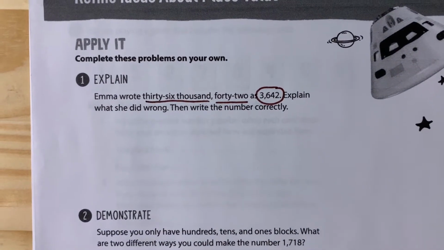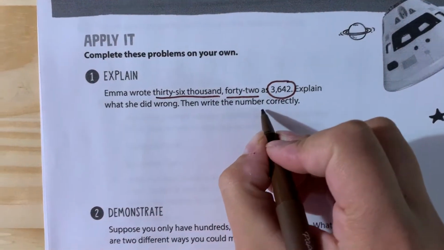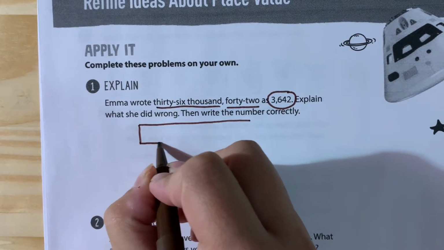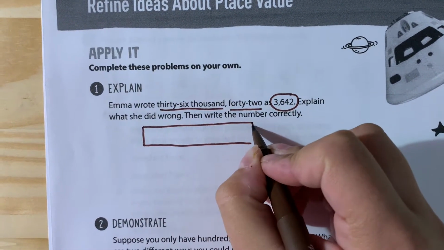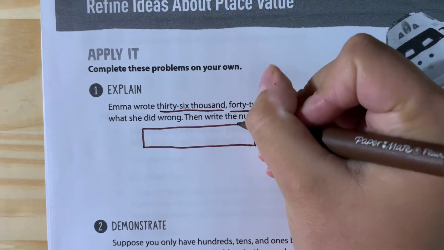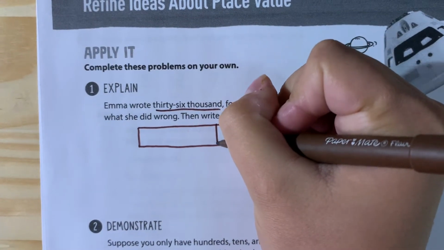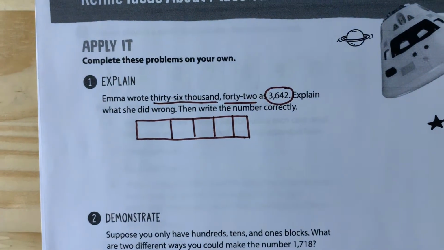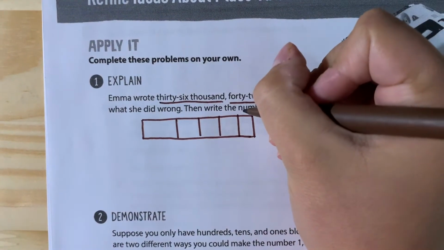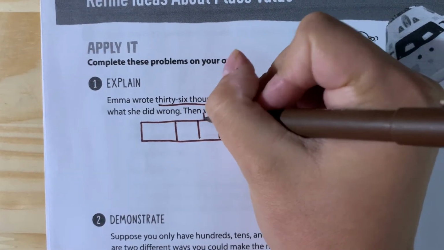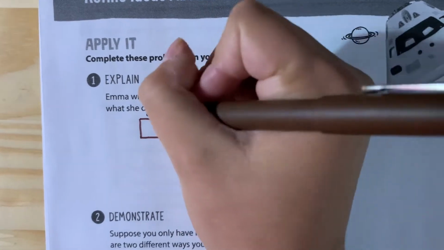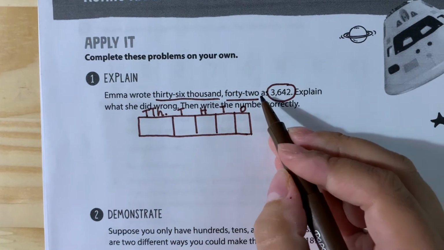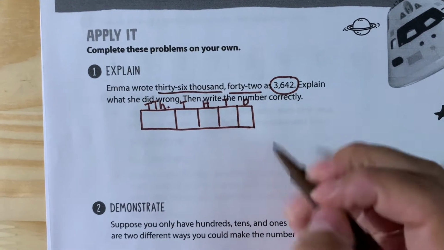So what we're going to do first is we're going to set up our place value chart. So we're going to have our ones, tens, hundreds, thousands, and 10,000s. So this is our ones, tens, hundreds, thousands, 10,000s. So the number we need is underlined, so we're going to start there.